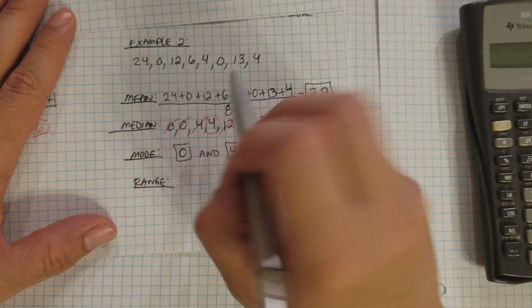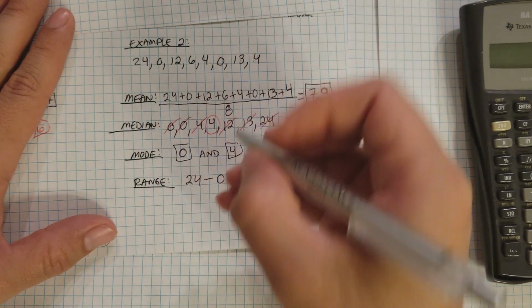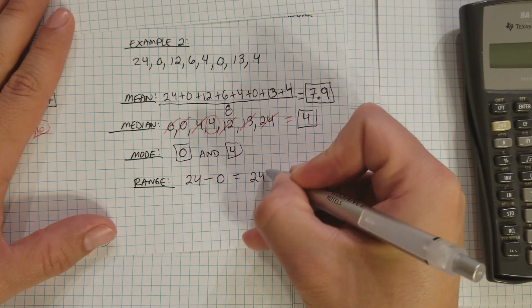Range. The range is the biggest minus the smallest. So the biggest number that you can see is 24. The smallest number that you can see is 0. 24 minus 0 would be equal to 24.